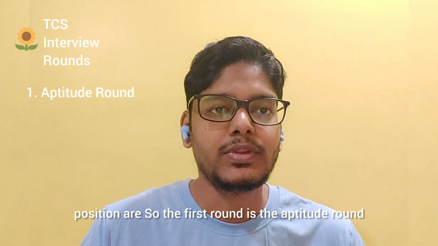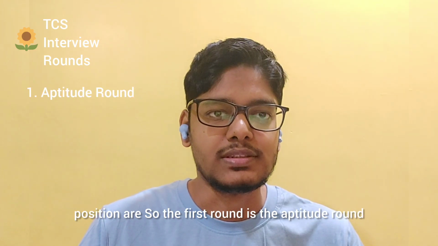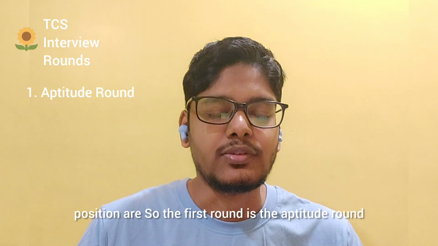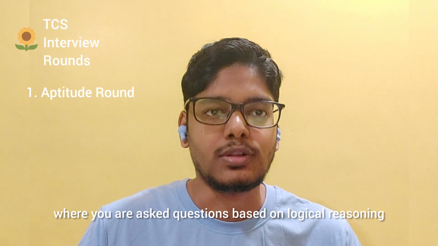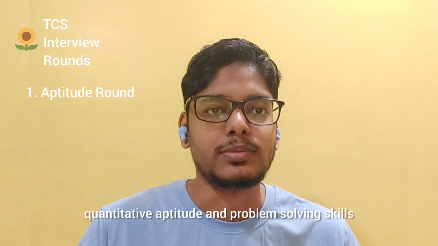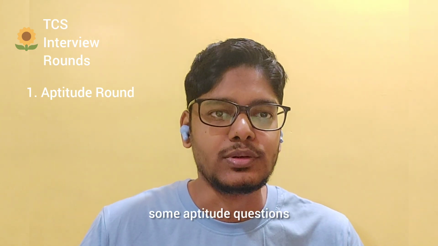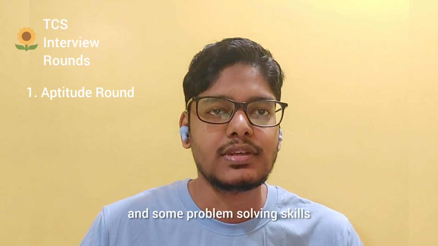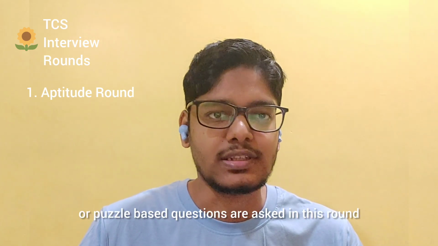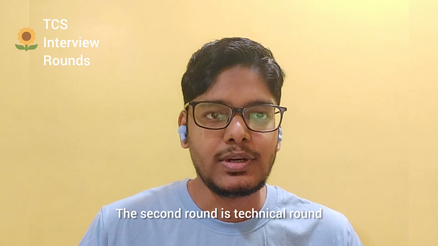So coming to the rounds which are taken by TCS for applicants who are applying for software engineering position, the first round is the aptitude round, where you are asked questions based on logical reasoning, quantitative aptitude and problem solving skills. So basically some mathematical questions, some aptitude questions and some problem solving skills or puzzle based questions are asked in this round.